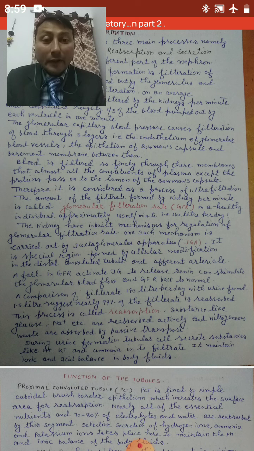The amount of the filtrate which is formed by the kidney per minute is called glomerular filtration rate, or GFR. In a healthy individual, it is approximately 125 ml per minute, or we can say 180 liter per day. Imagine, this is 180 liter per day.